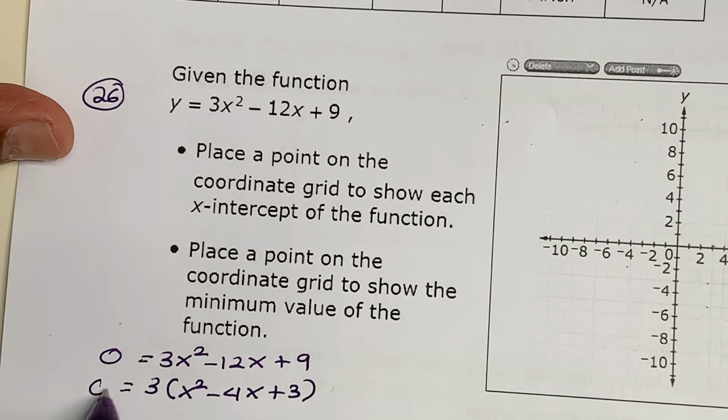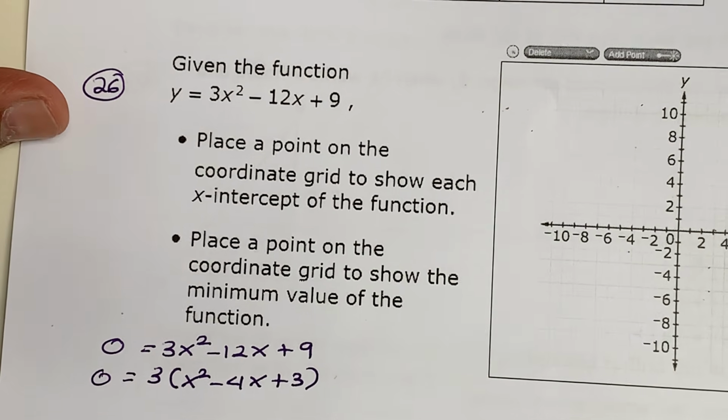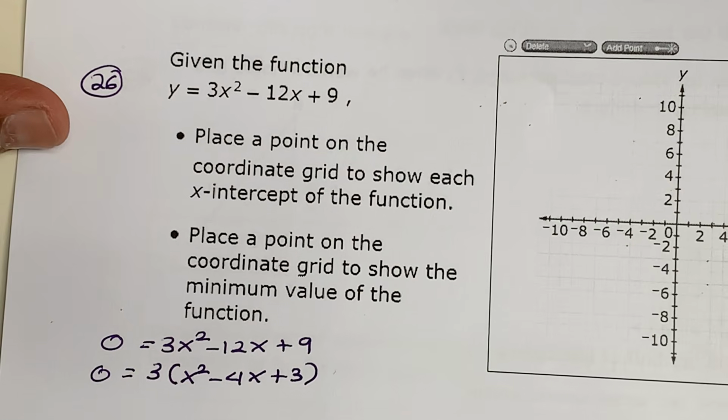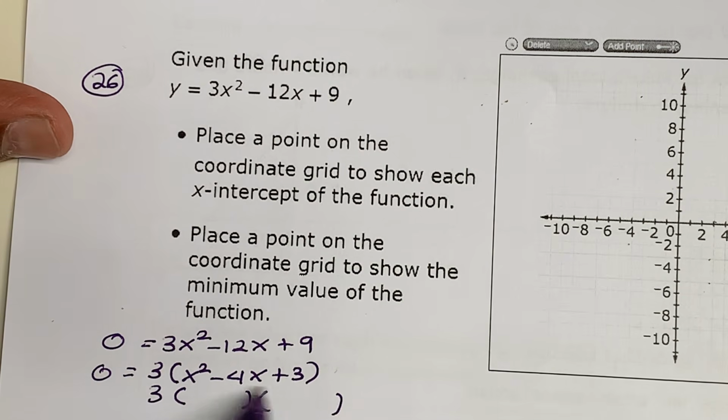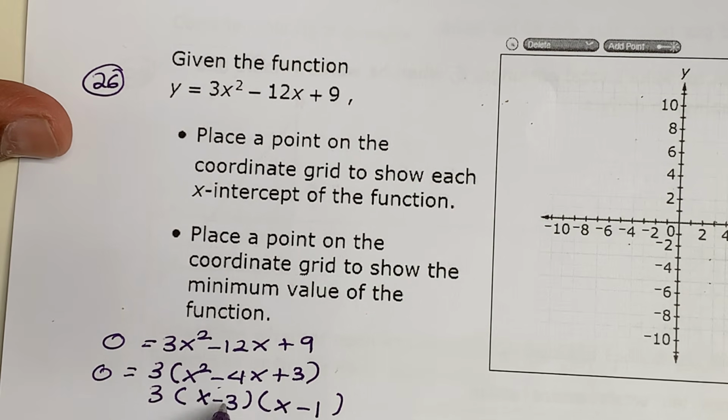Alright, so it looks easy enough for us to work this one out. I can factor using guess and check or the x method. So we need two numbers that multiply to 3 and add up to -4. So the two numbers are -3 and -1. They add up to -4, and multiply to positive 3.